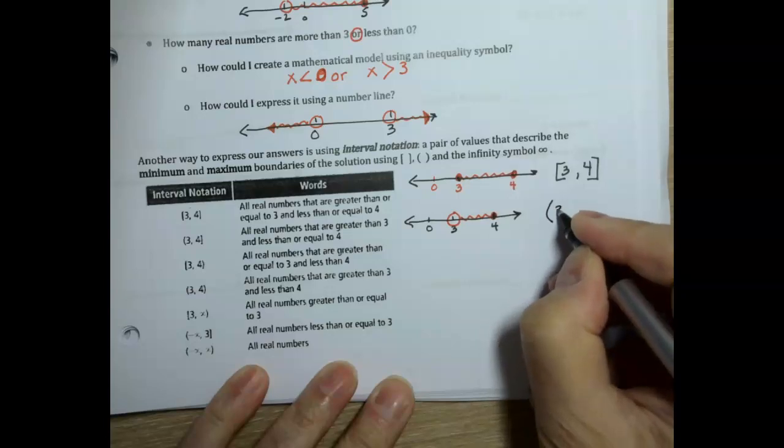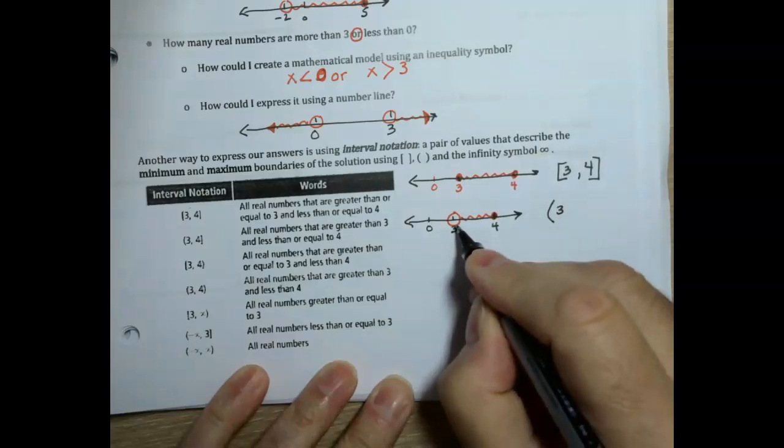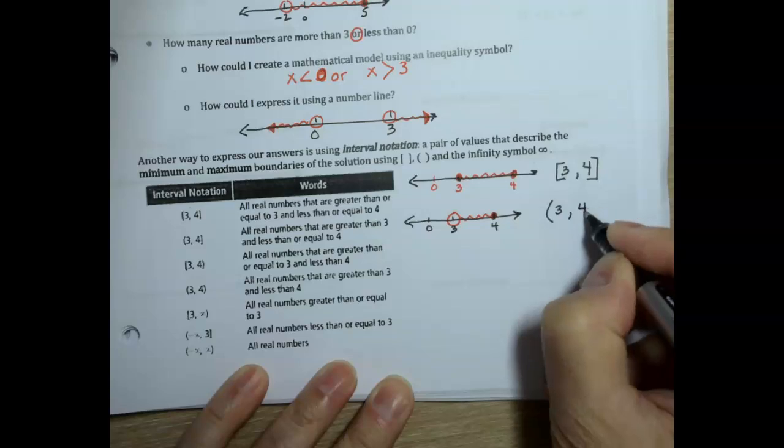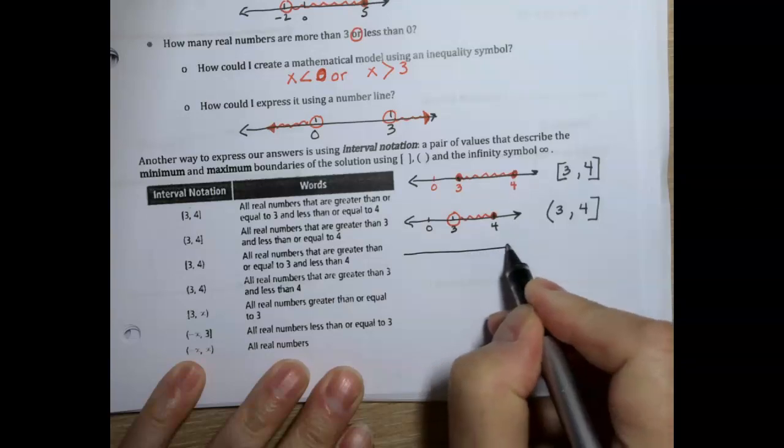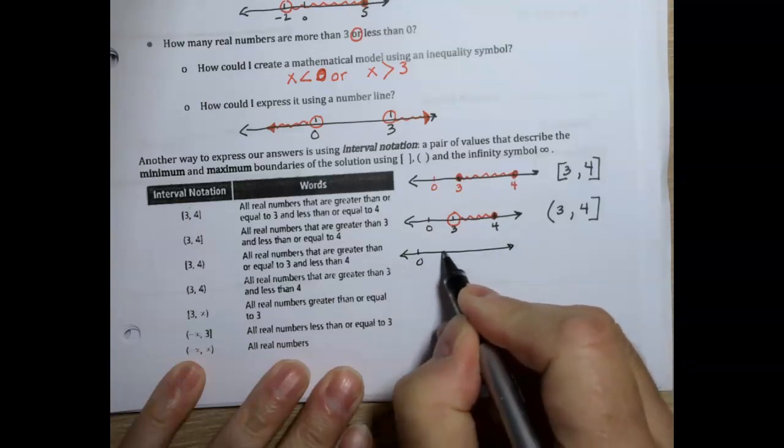Same interval, except 3 has a parenthesis because it's an open circle, and 4 has a bracket because it has a closed circle. These are equal significant on the data you see. The next one is all the numbers greater than or equal to 3.